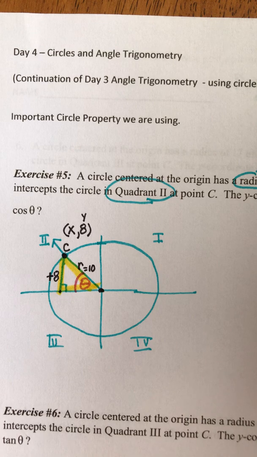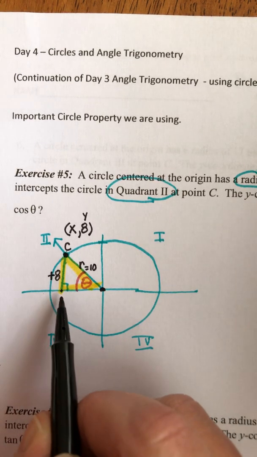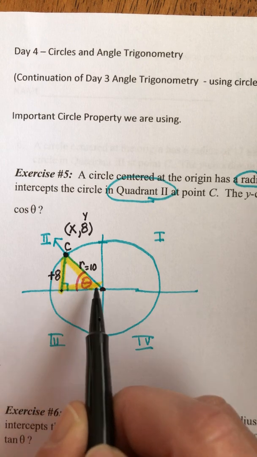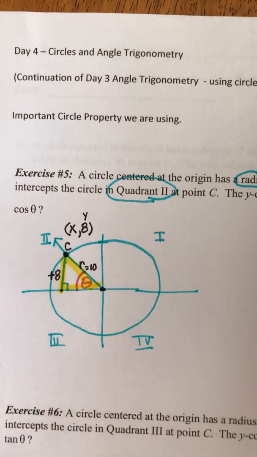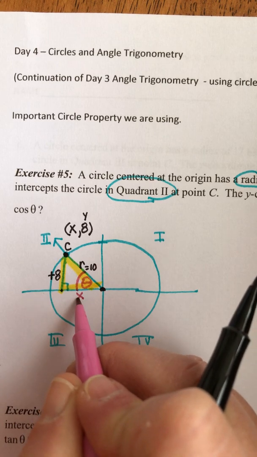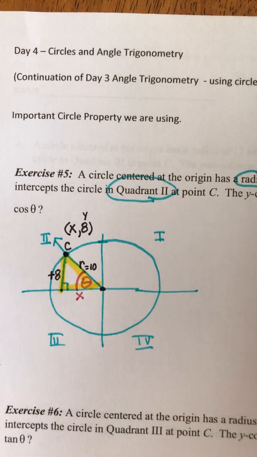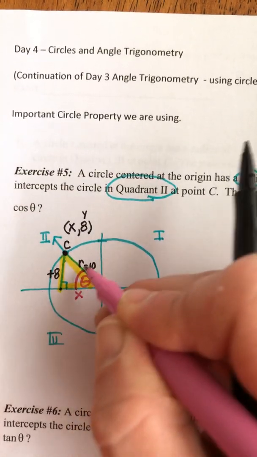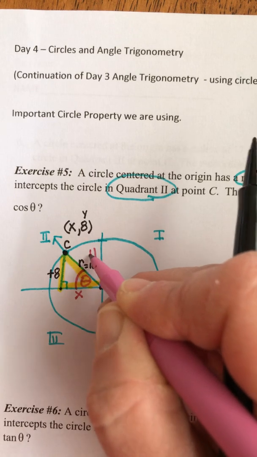So the next thing I need to do is find this third side of the triangle, because I have the 8 and I have the 10. That side travels in the x direction, so I'm just going to call it x there, and I'm going to have to use the Pythagorean theorem to solve it. Let's find the hypotenuse. Across from the right angle is 10. 10 is the hypotenuse.